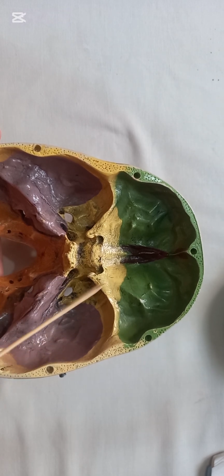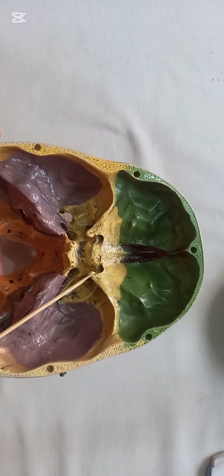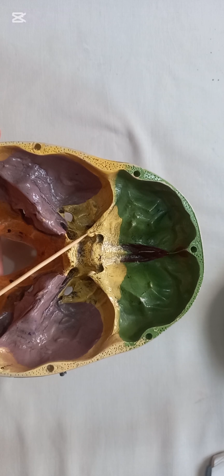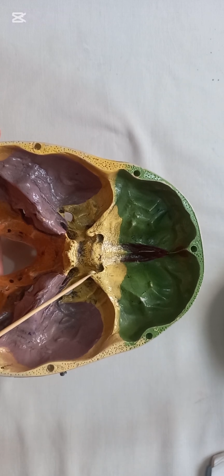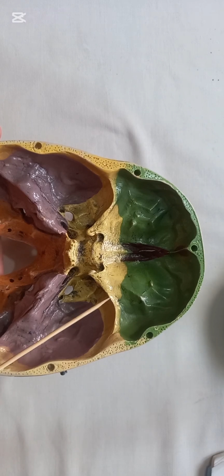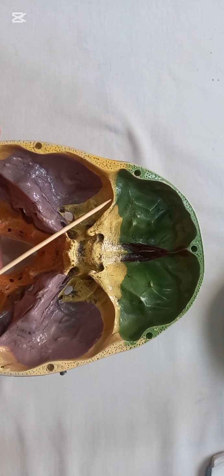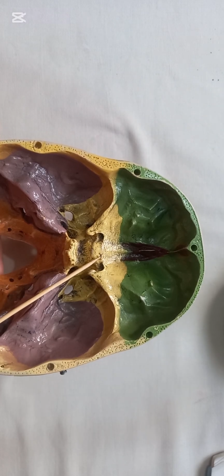Actually, this one is the lesser wing of sphenoid bone, and this lesser wing of sphenoid bone medially ends into a projection. This projection and this projection are known as the anterior clinoid process, and this is the posterior free border of lesser wing of sphenoid bone. So the posterior boundary is formed on each side by the posterior free border of lesser wing of sphenoid bone and anterior clinoid process on each side, and in the median area by sulcus chiasmaticus.